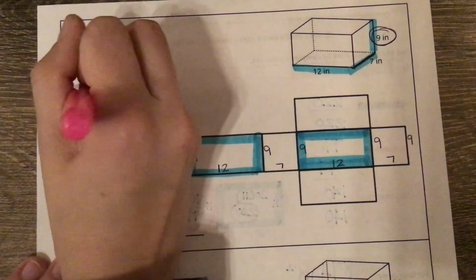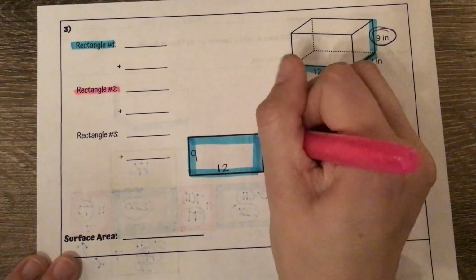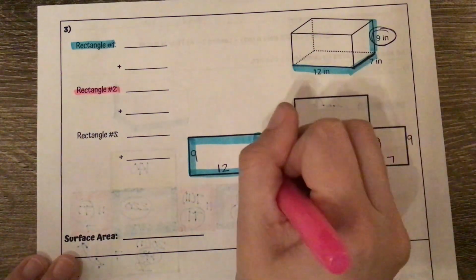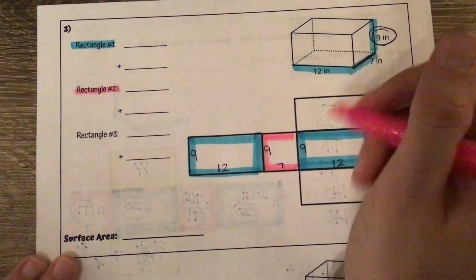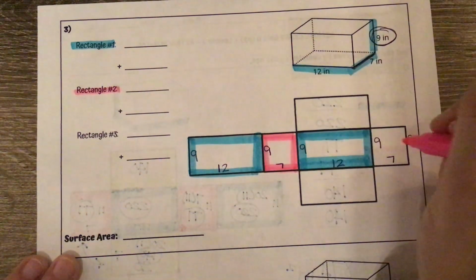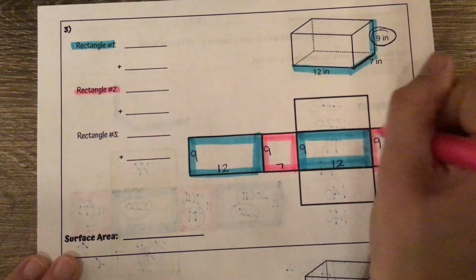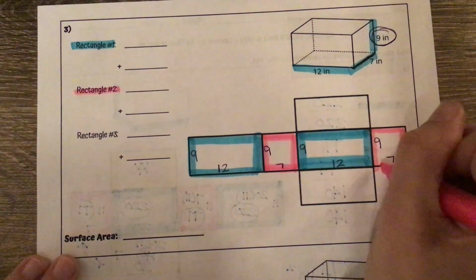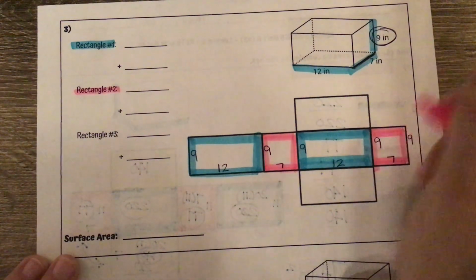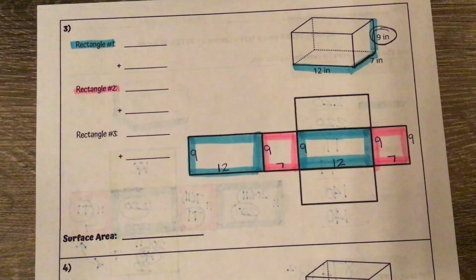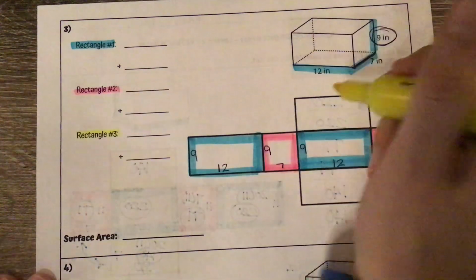I'm going to do rectangle number 2 in pink. And then I'm going to do rectangle number 3, our bases, in yellow.